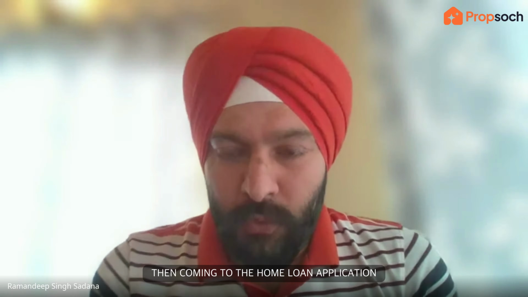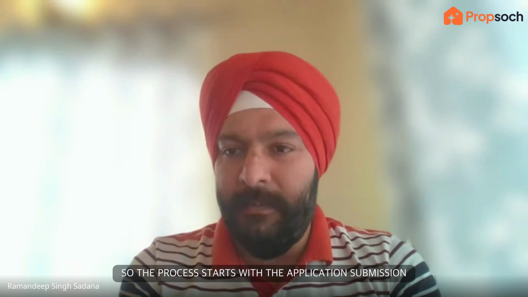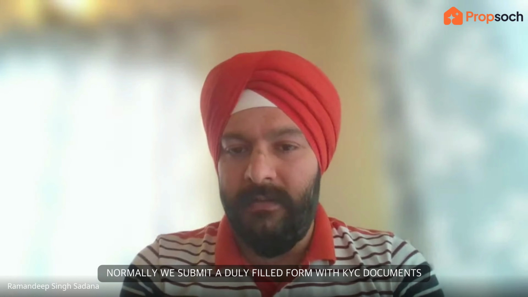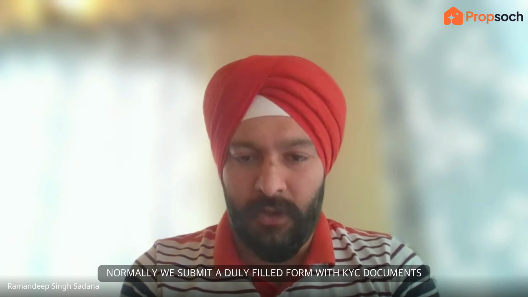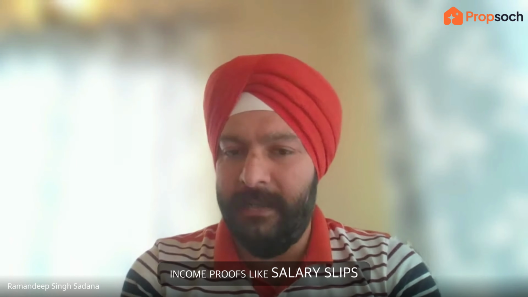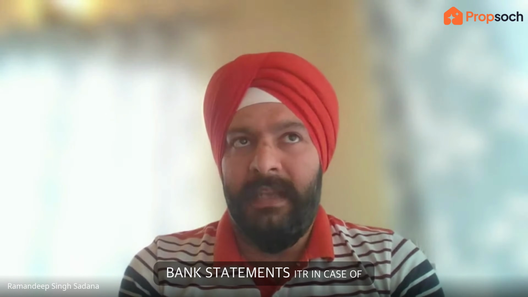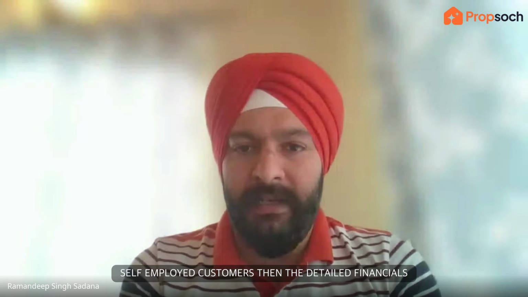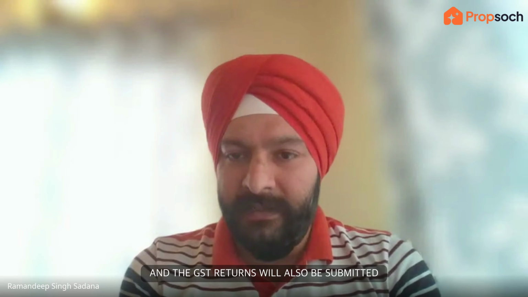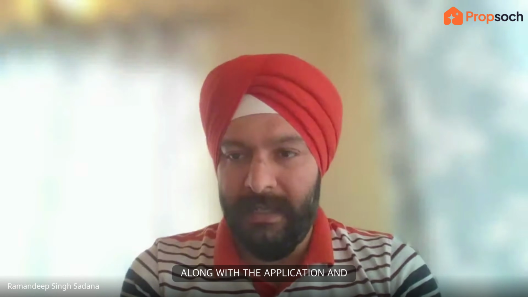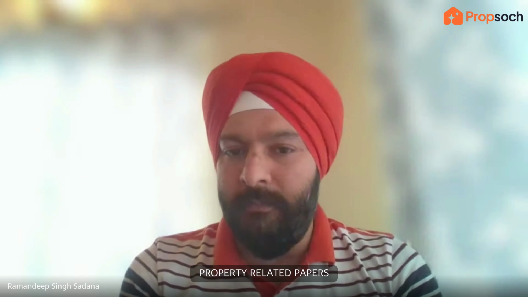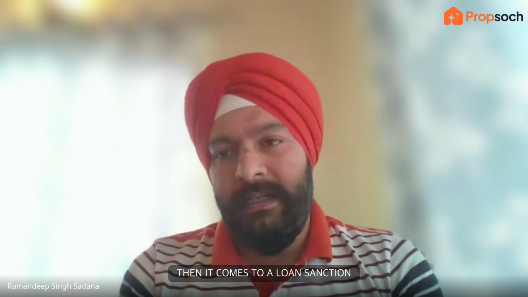Then coming to the home loan application. The process starts with the application submission. Normally, we submit a duly filled form with KYC documents, income proofs like salary slips, bank statements, ITR. In case of self-employed customers, the detailed financials and the GST returns will also be submitted along with the application, and property-related papers. Then it comes to a loan sanction.